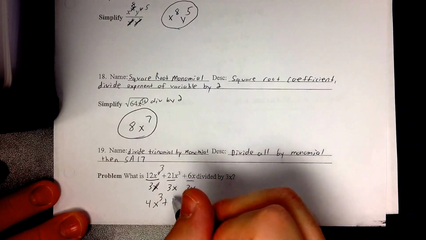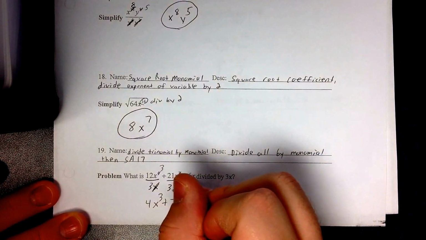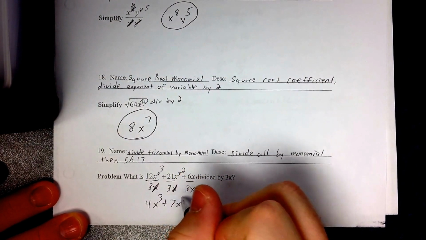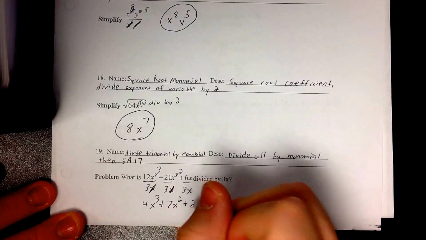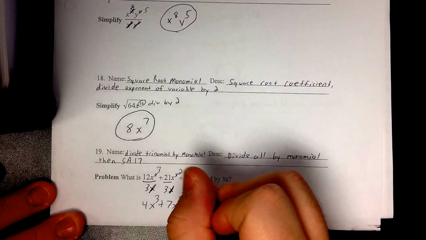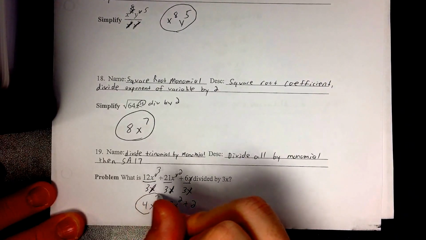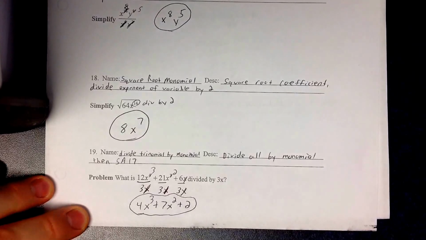Plus 21 divided by 3 is 7. Again, I can get rid of 1 x on bottom. Leaves me with x to the 2nd on top. Plus 6 divided by 3 is 2. Now since I have the same number of x's on top and bottom, they both completely go away. So I'm just left with 4x to the 3rd plus 7x squared plus 2.